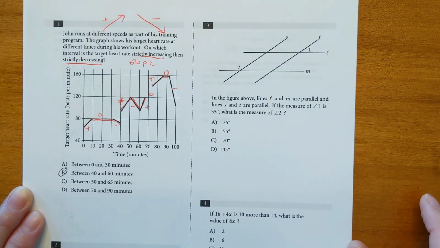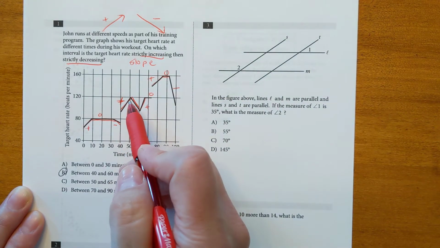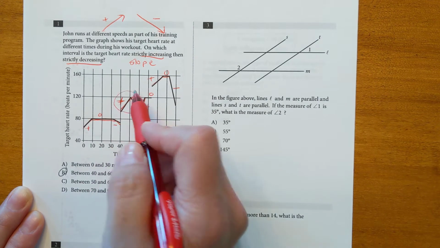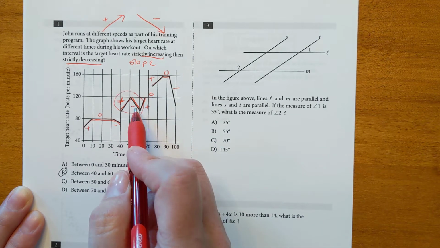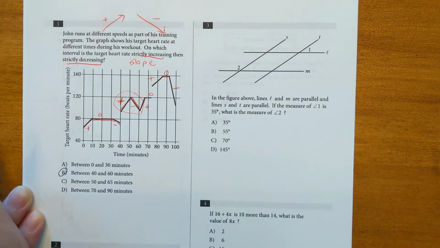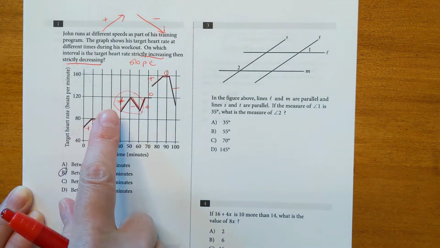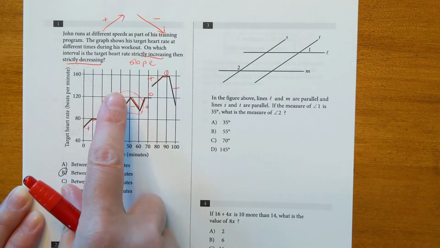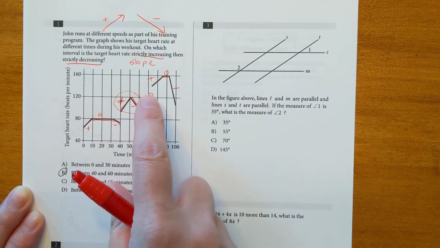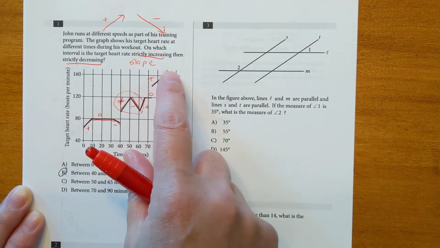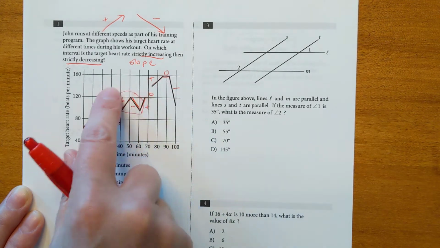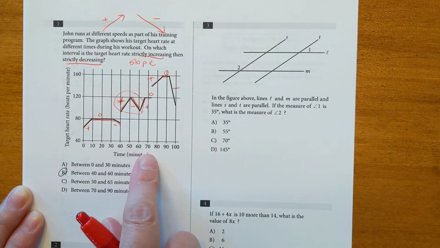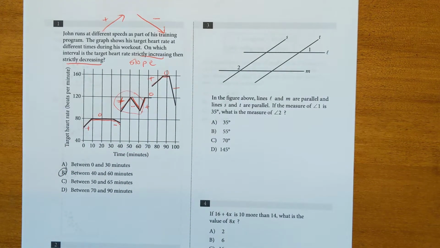All right, so they wanted it strictly increasing and then decreasing. That would be right here. It went increasing and then decreasing. There was no other going left to right. It went increasing, 0, then decreasing, increasing, decreasing, increasing, 0, increasing, 0, negative. Anyway, this is the only place that it happened, between 40 and 60. So that's slope. I think that covers everything about it.